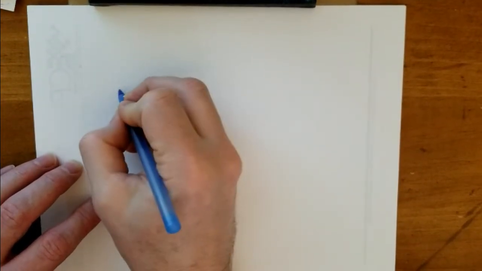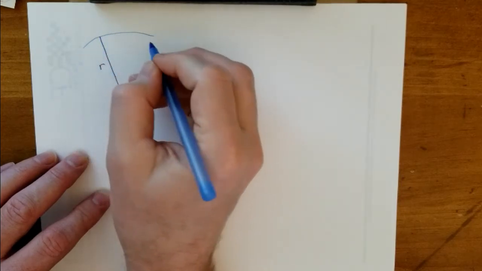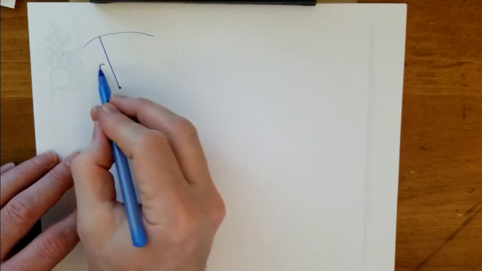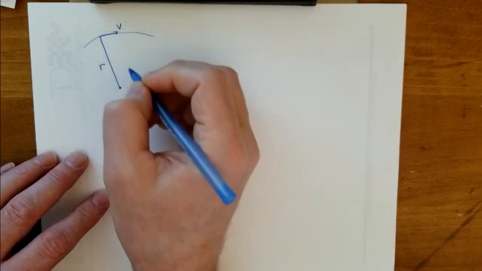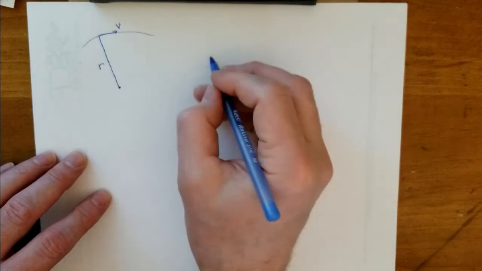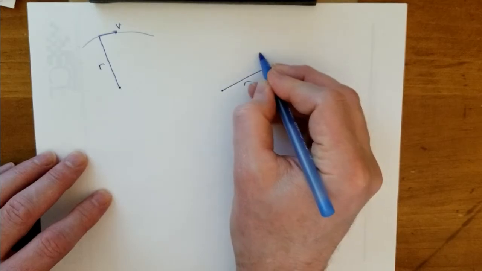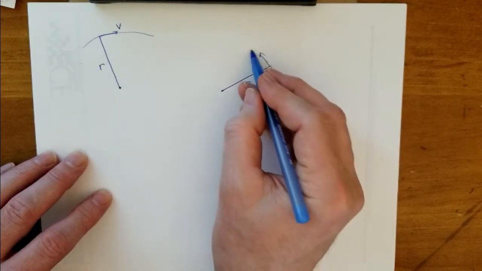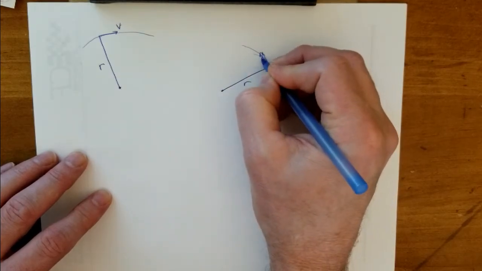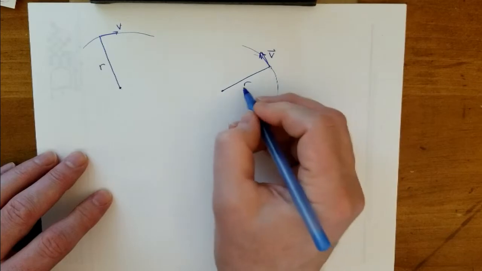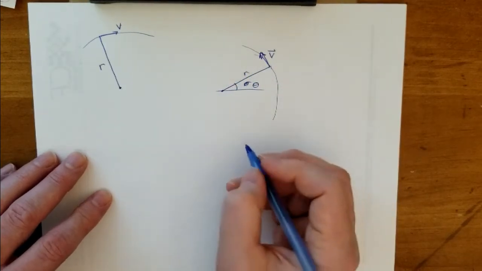So if I take an object that's traveling in a circle some distance r, so it's a constant distance away from the center. We've got some position here, r. Let's have it traveling in the classic clockwise direction, around a circle. That is the velocity. This is at some angle theta, and that's some distance r.